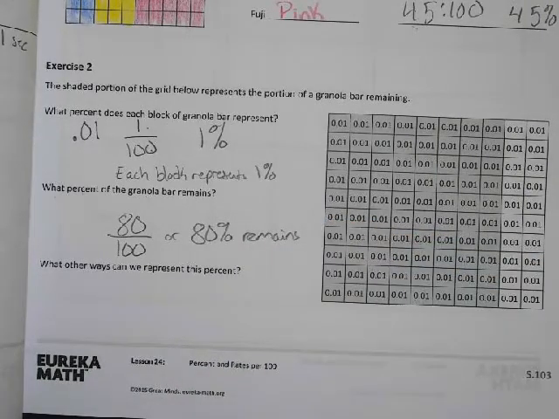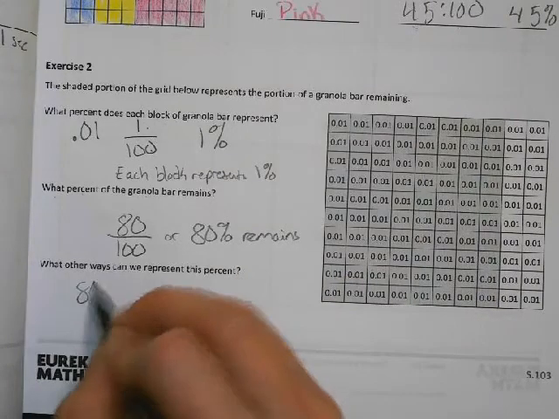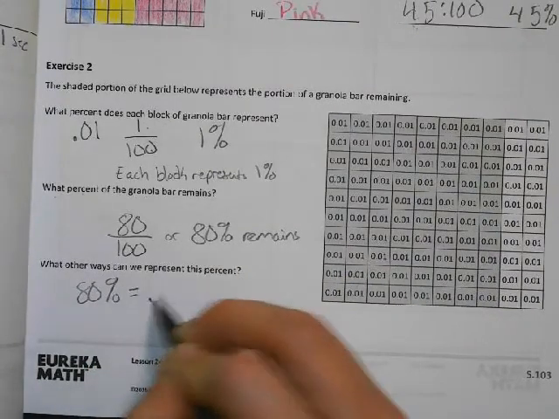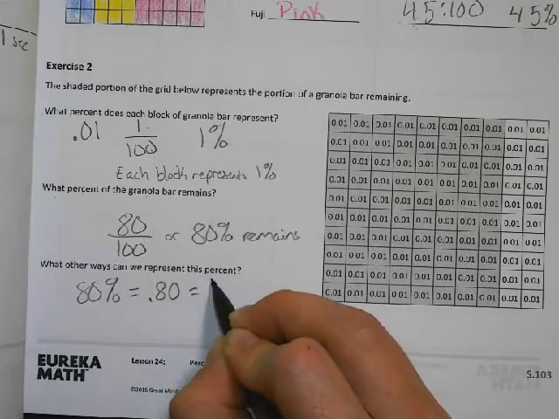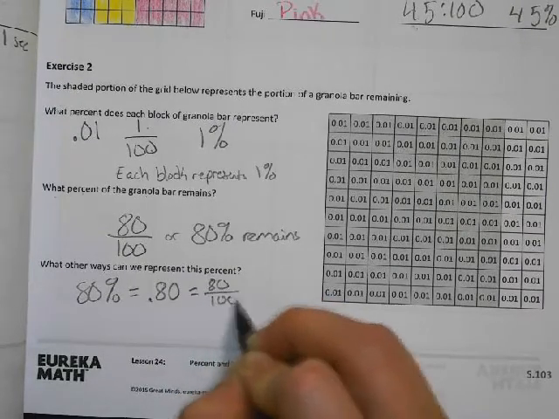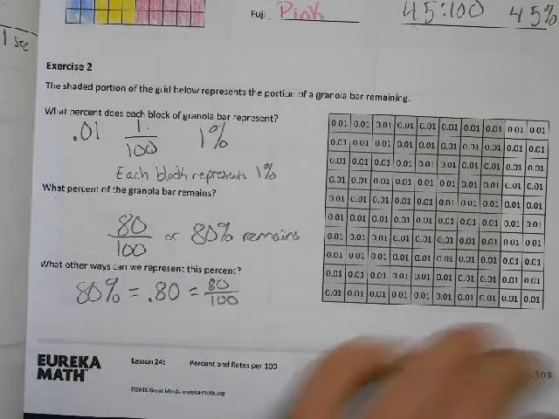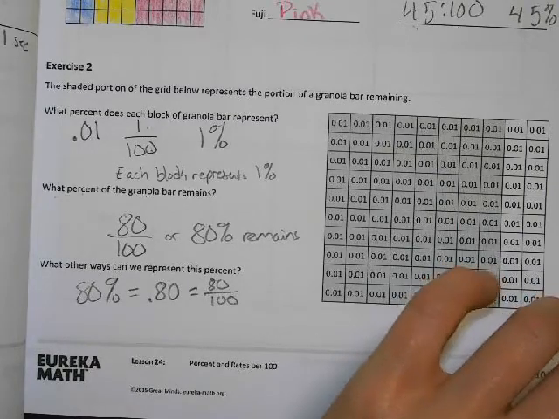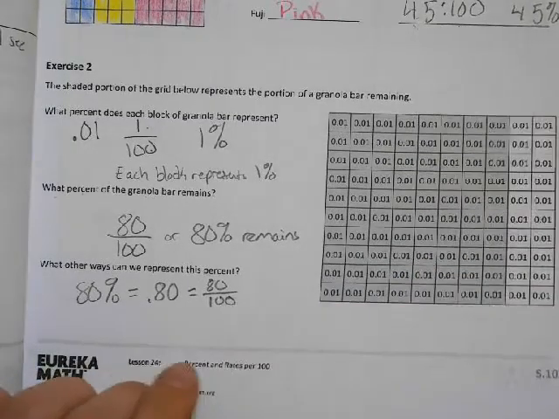You also could have seen that 20% was taken out and taken 100 minus 20. And then it says, what other ways can we represent this percent? Well, 80% is equal to 80 hundredths, which is equal to 0.80. And that is how you go with a whole being 100.